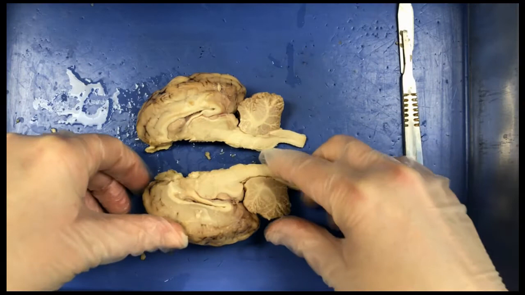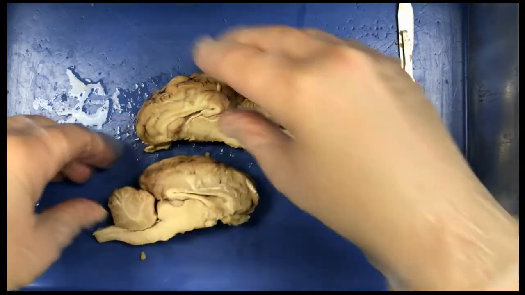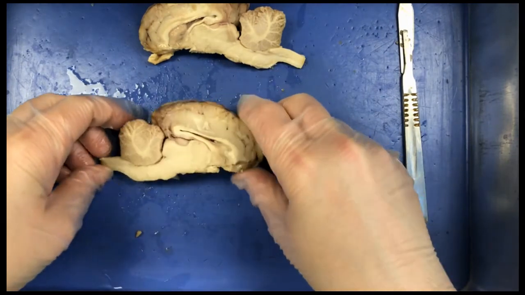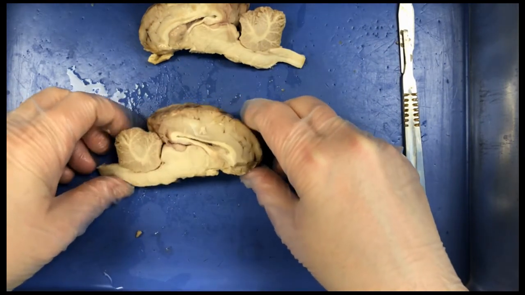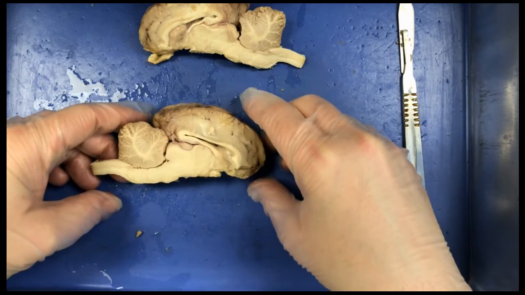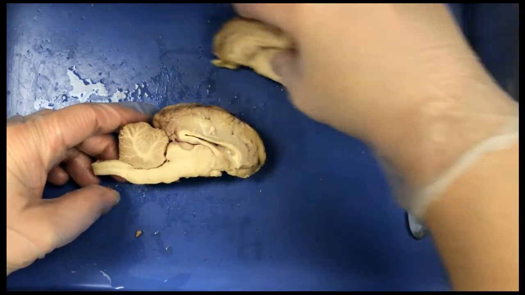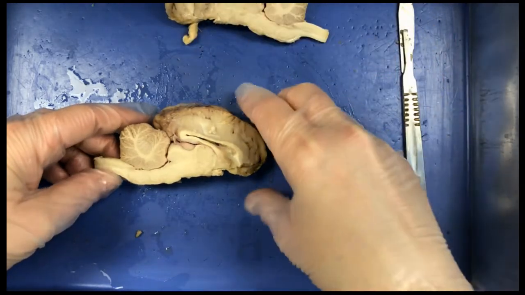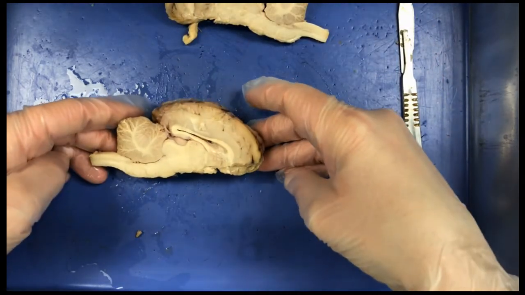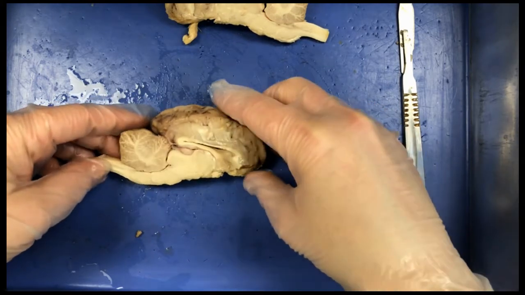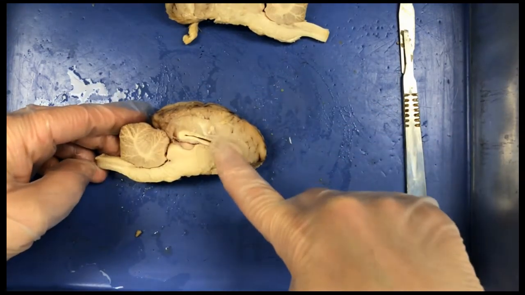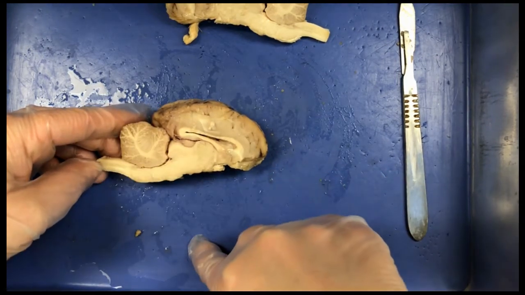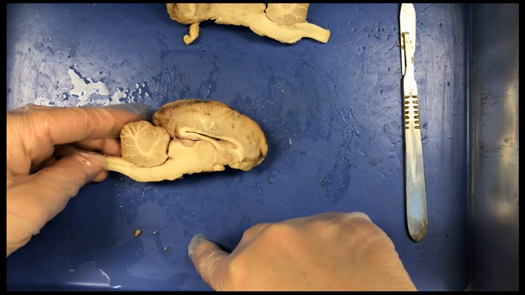Okay, so we can now see the internal structure of the brain. Just for examination purposes, I'm going to move one side out of the way so we can look at one of the halves. And you can see they're identical in pretty much the structures that they contain. Okay, so looking at the inside of the brain here, we can see white and gray matter very distinctly. We can see the inside of the cerebrum and the pattern of the white and gray matter there.